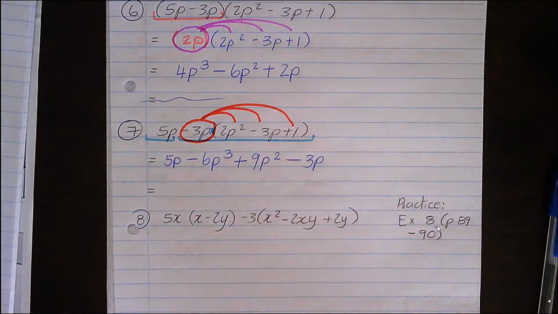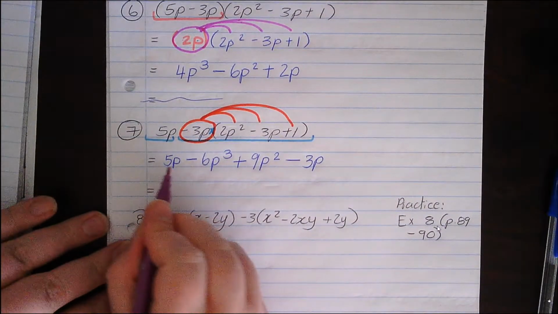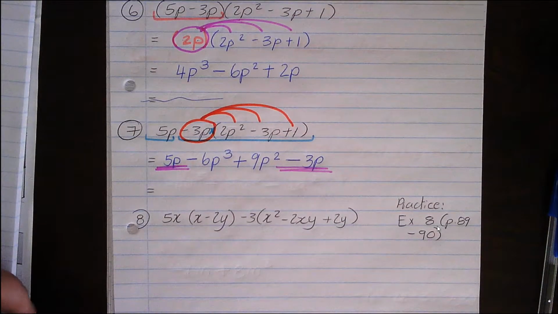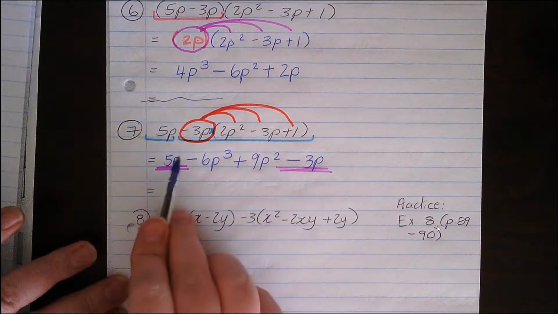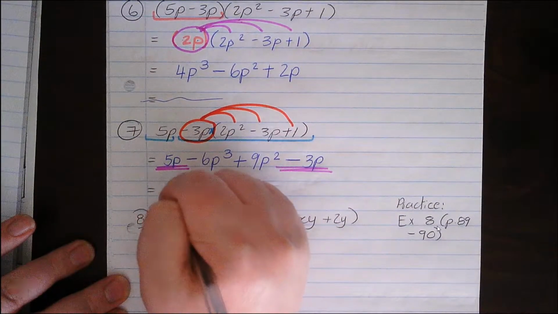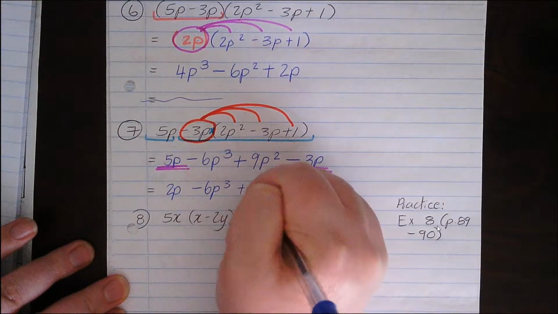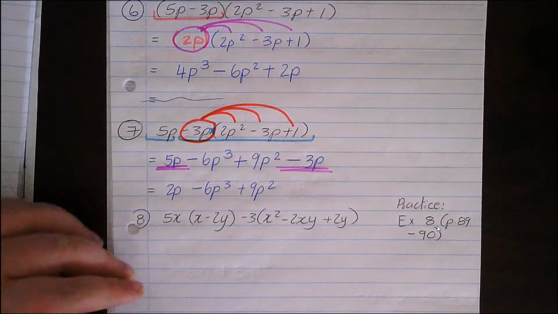Alright, and now we're just going to add like terms together. That is like to that. 5 minus 3, 5 minus 3 is 2, and the p comes along. And these just come down because they didn't have partners.